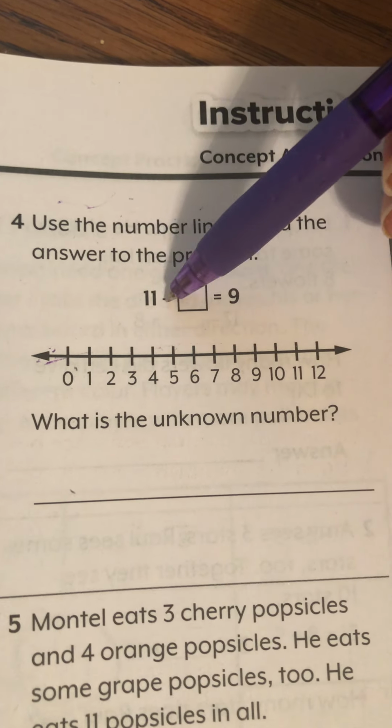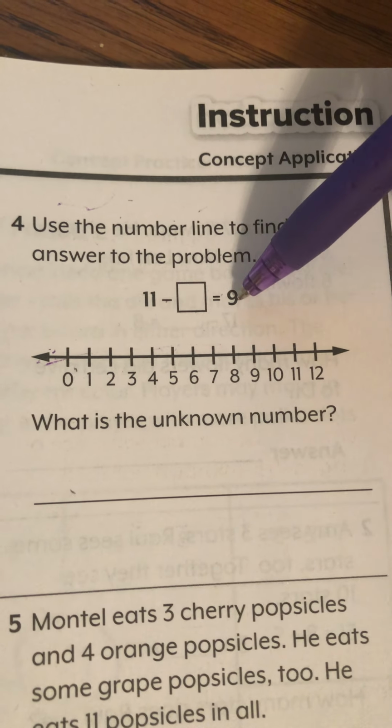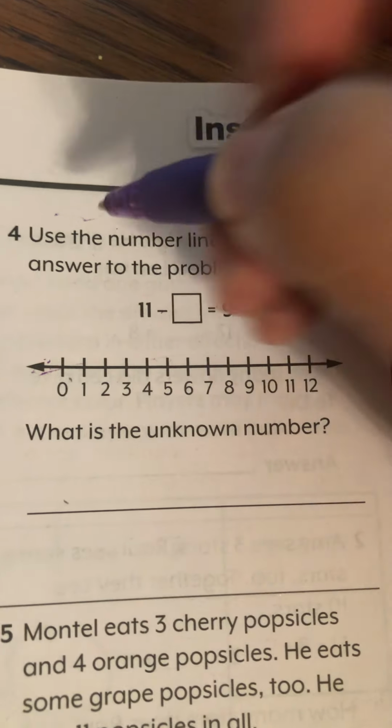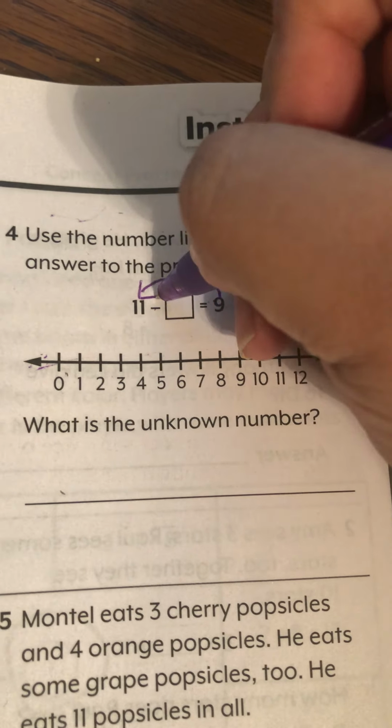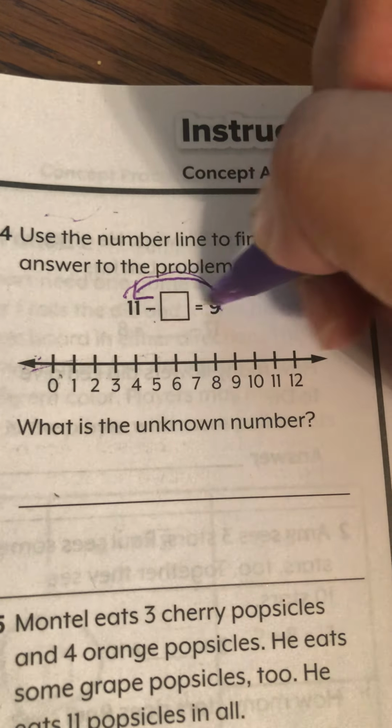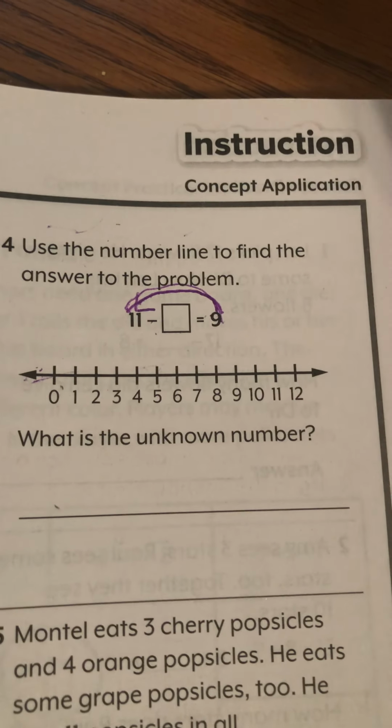So we have 11 minus unknown equals 9. So what we're going to do is we're going to see how many till we get to 11. We're going to count up. We're going backwards. We're subtracting. We're going to go backwards. Okay?